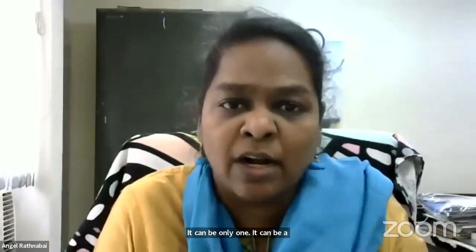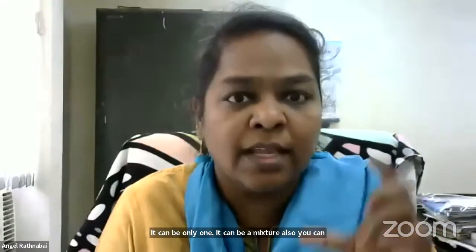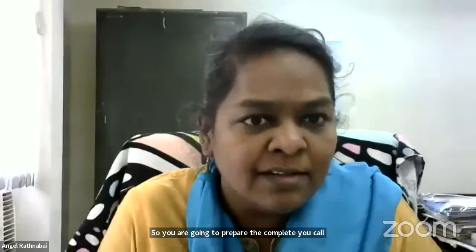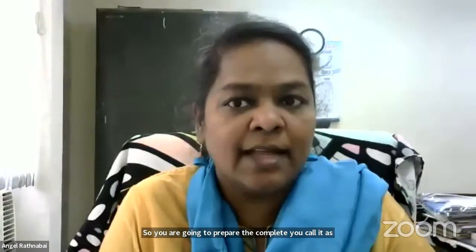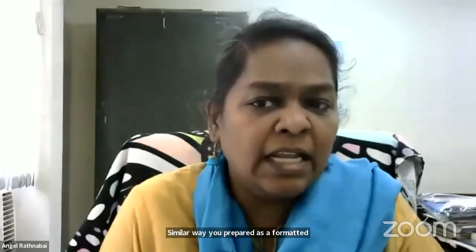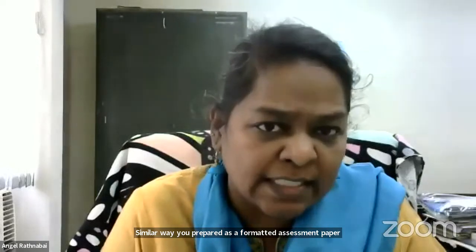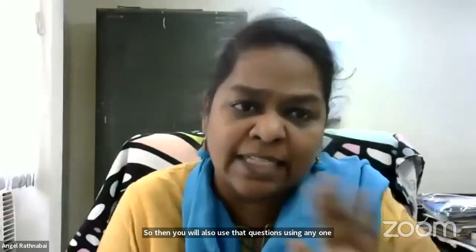You can have more than 1 or 2 formative types also together, right? After that, you have to do the assessment for 25 marks. So you are going to prepare the complete, you call it as question paper. Similar way you prepare it as a formative assessment paper. Then you will also use those questions using any one digital tool. You need to create the assessment.